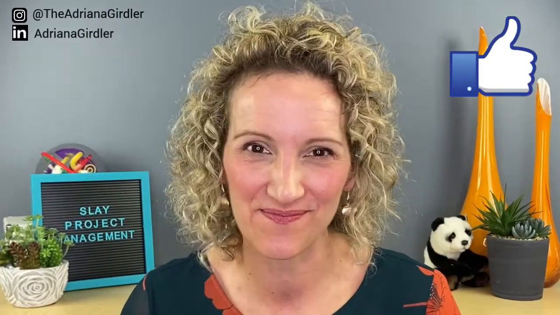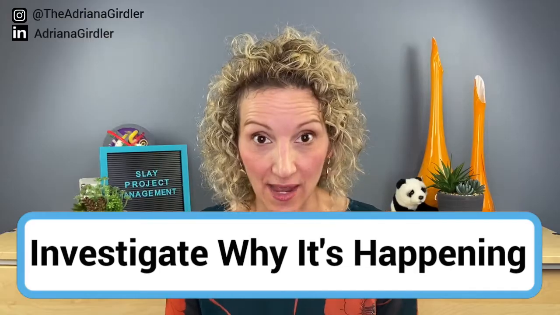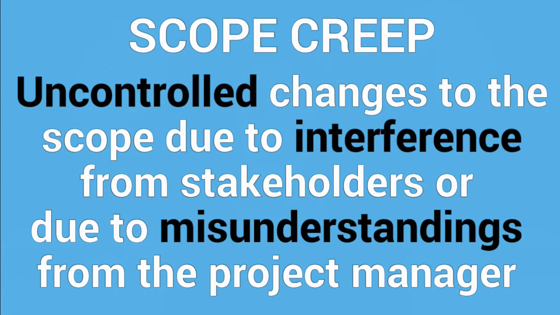Let's get to it. Investigate why it's happening. All right, before we even get into how to investigate, let's first understand and define scope creep. Scope creep is uncontrolled changes to the scope due to interference from stakeholders or due to misunderstandings from the project manager. This is really important that you understand what this is, because if you're having scope creep and things are now moving away from what you originally thought, you've got to investigate why.